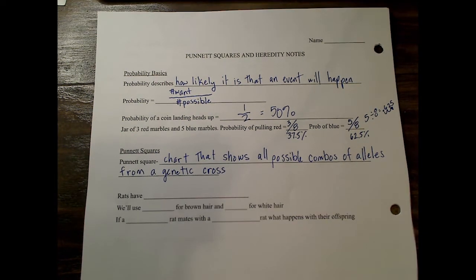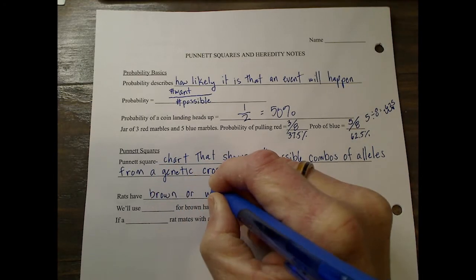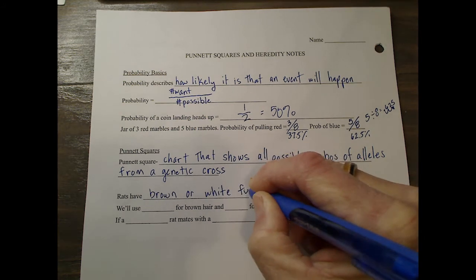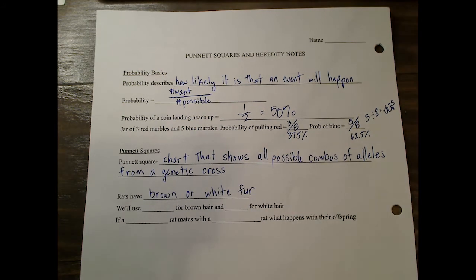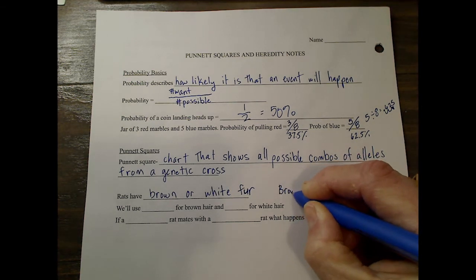So let's say that rats have brown or white fur. A lot of what we do here is oversimplified, because rats come in more than just brown or white, and they're not solid brown and solid white. They have different shading and all sorts of different things that go on with that. But to simplify things, we're going to just say that rats come in 2 versions, all brown or all white. So the letter we're going to use for brown, okay, I think we need to know which one's dominant. So we're going to say brown is dominant.